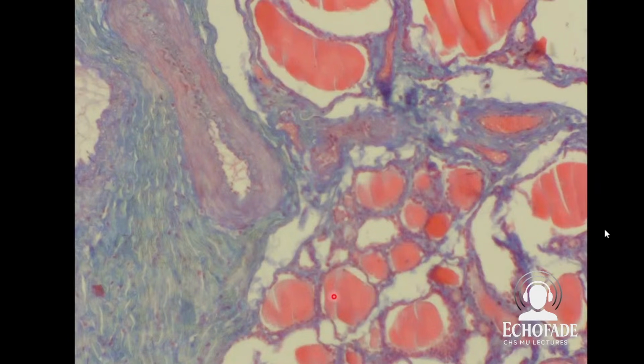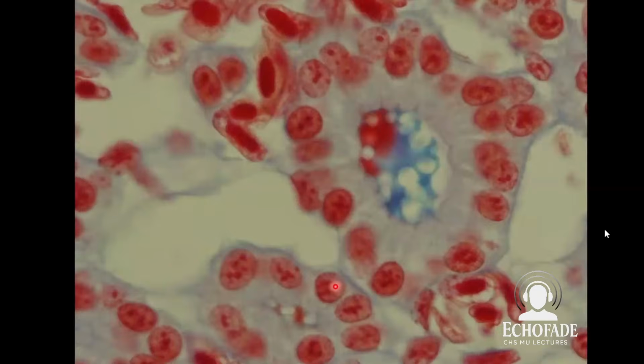And the follicle contains colloid, thyroglobulin, and is lined by simple cuboidal to low columnar epithelium, depending on the functional status. In an inactive thyroid gland, there is an increase in the amount of colloid because the hormone is stored as thyroglobulin. In a hyperactive gland, the colloid is then taken in by endocytosis.